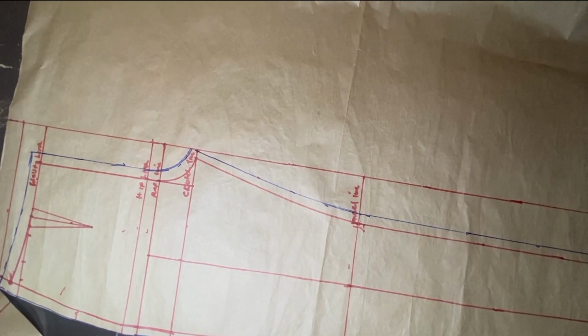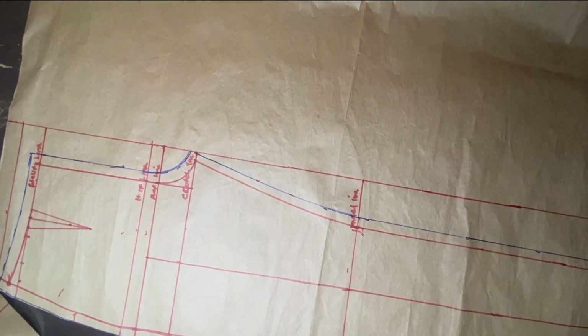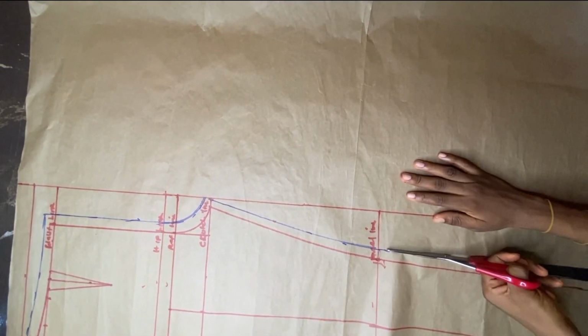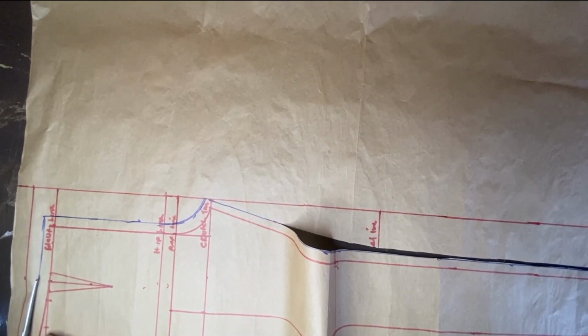So we are done with marking our seam allowance and I'm cutting. That's all. Then we'll be able to work on our back pattern.